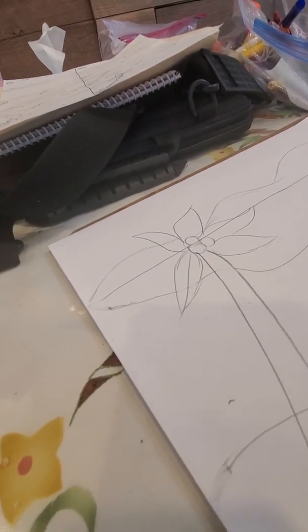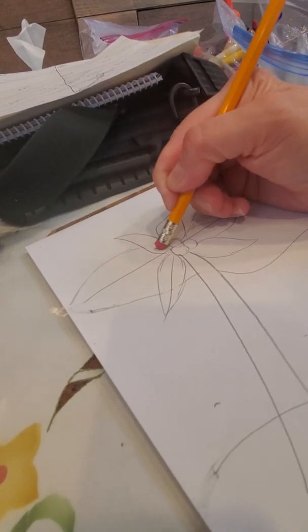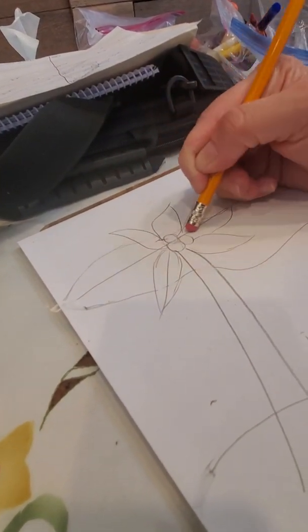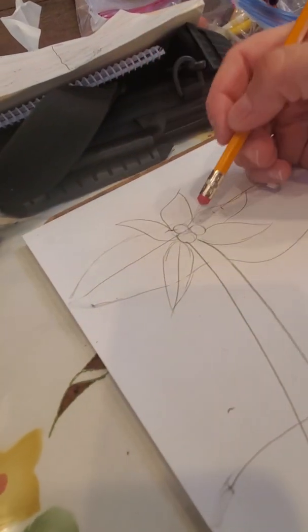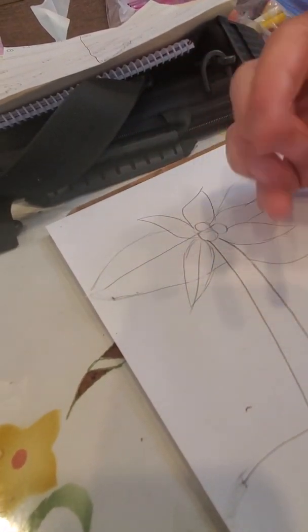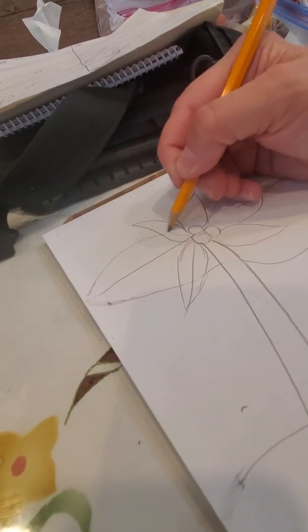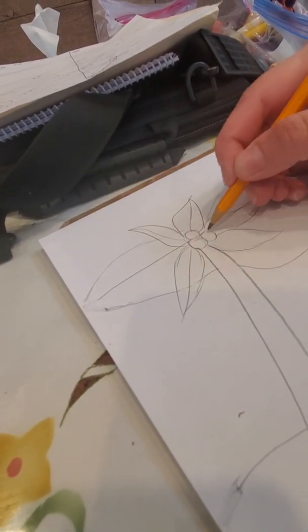Try to go as far. Okay, now erase any lines going through any of these leaves. Inside the leaf, you can add a little line in the center.